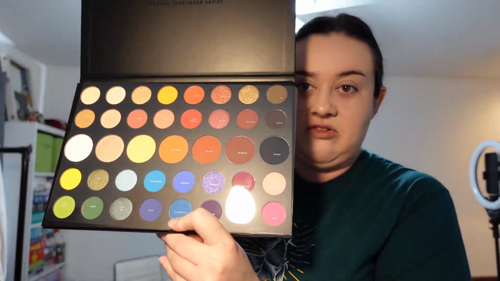James Charles. So his message on the back also inspired me to do this look, and I'm gonna unleash my inner artist. I think this is a beautiful palette. It definitely looks like an artist palette. So you can see lots of shades.